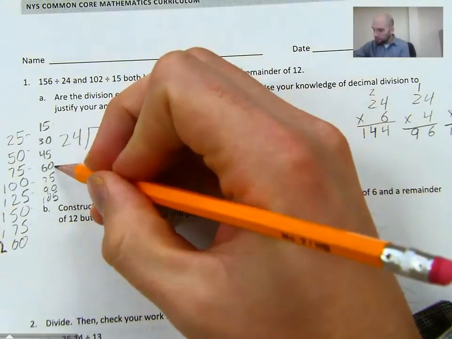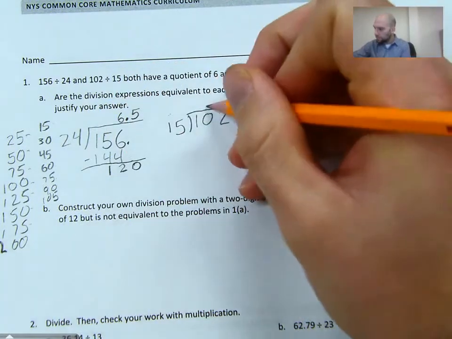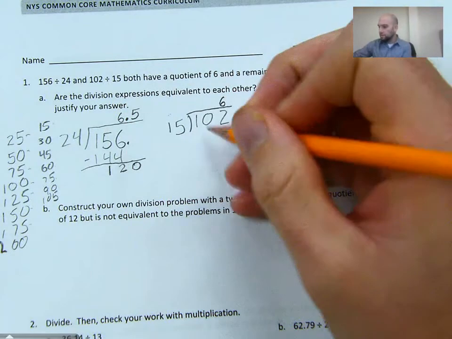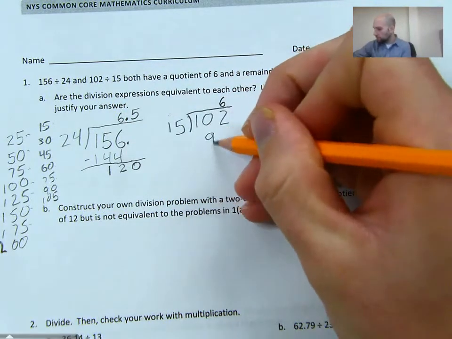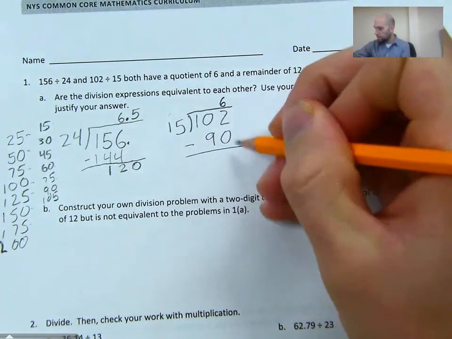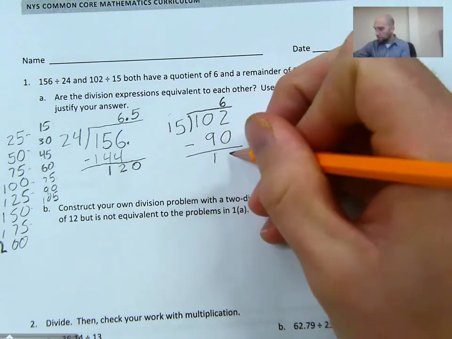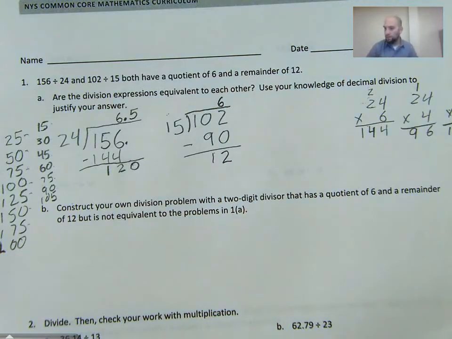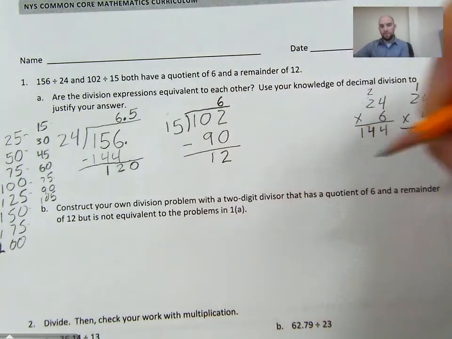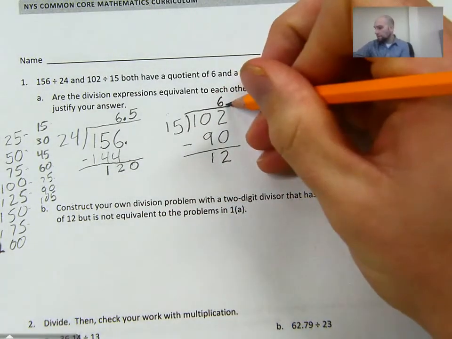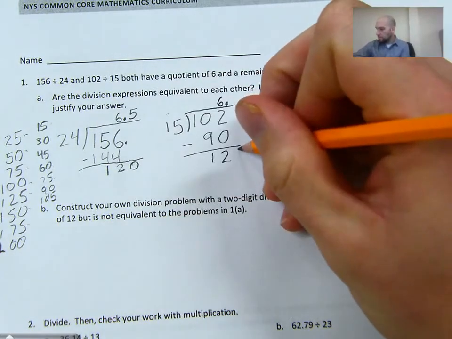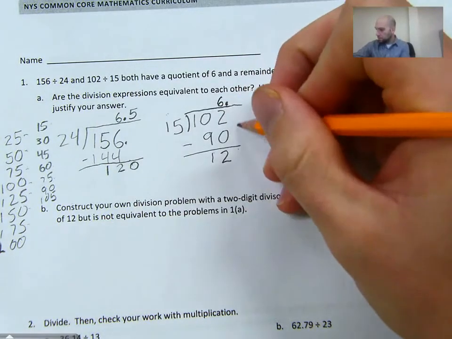1, 2, 3, 4, 5, 6. So again, we knew our quotient was going to be 6. We're going to subtract out 90, and we will get 12. Well, 15 is not going to go into 12. So we'll have to, again, extend this out. And we're going to bring down a 0.